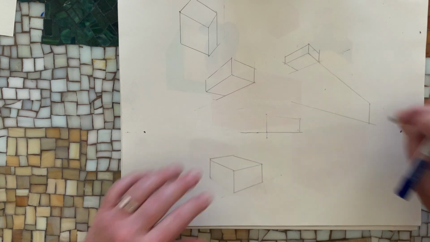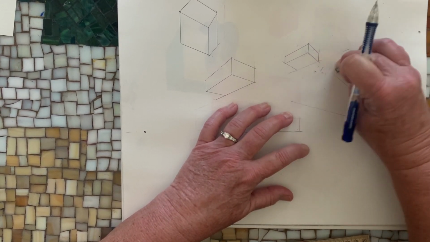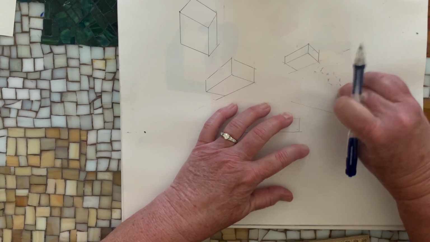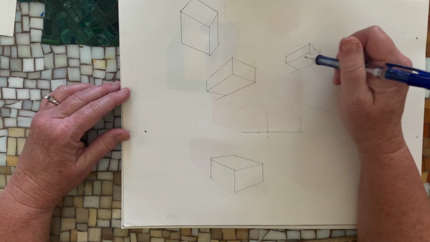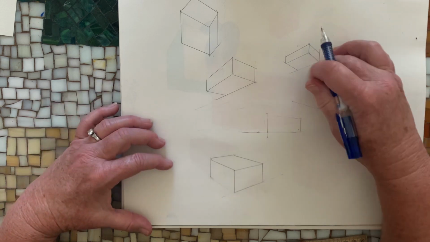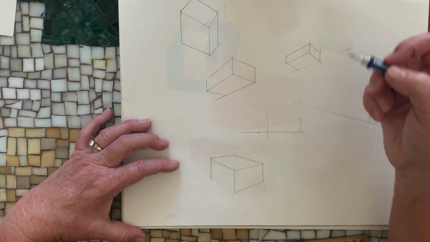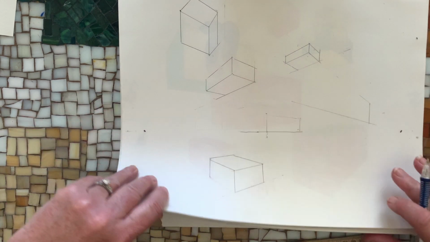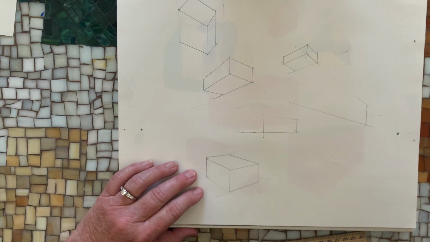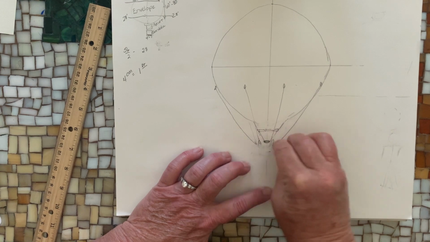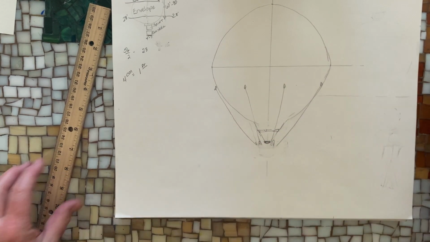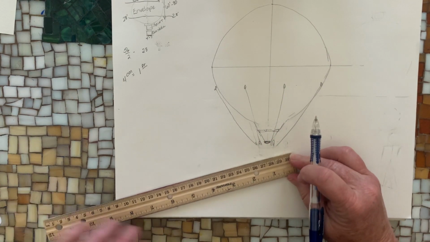Okay, so we remember how to do this now? We've got to do the same thing with the balloons. If you have to, go back and practice these. So I'm going to totally erase my box. I know my vanishing points are out here.